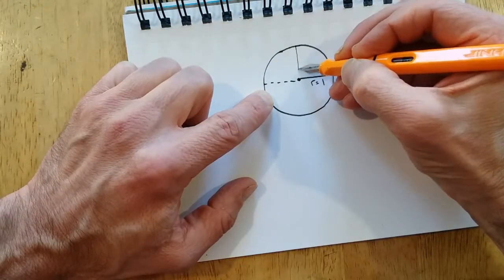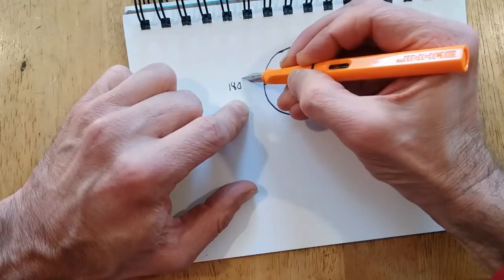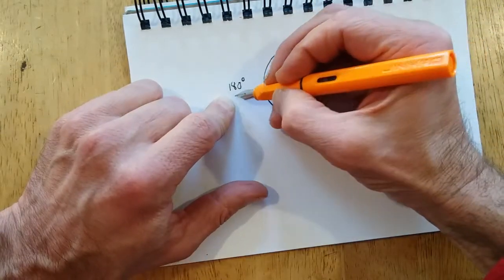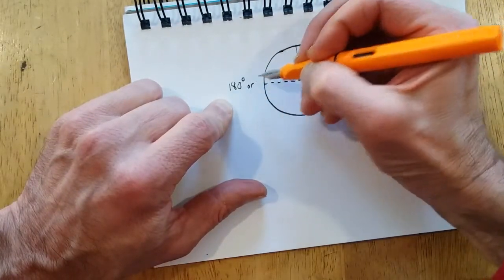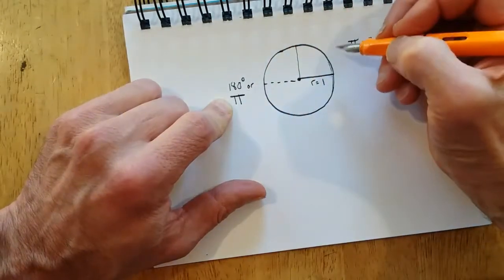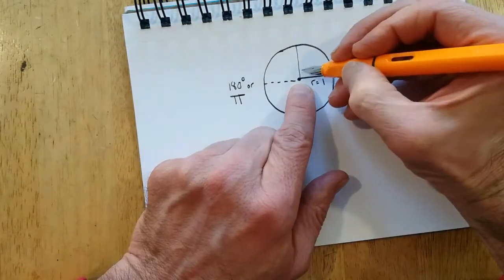Okay? And this is also 180 degrees. So degrees and radians are two different things. We can call this 180 degrees or pi, which is 3.14 radii.